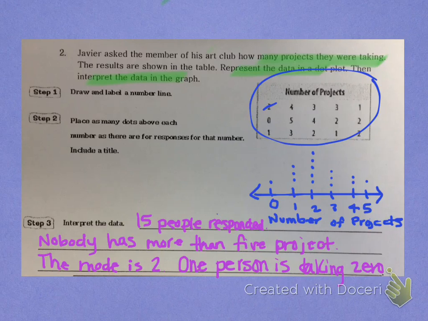So this is how to look at the dot plot and interpret the data, see what's going on. In our next video, we are going to learn a little more detail.